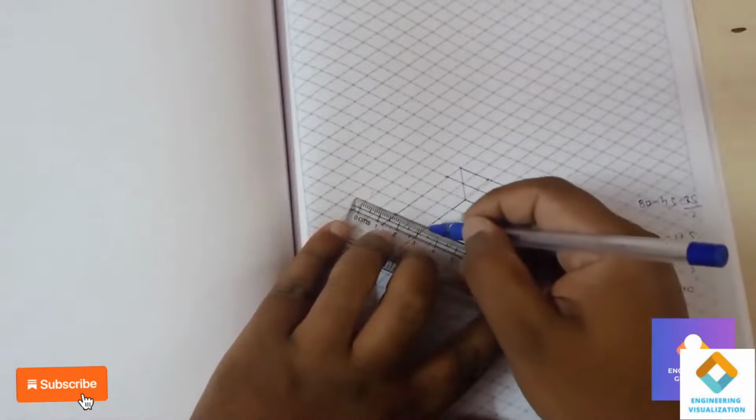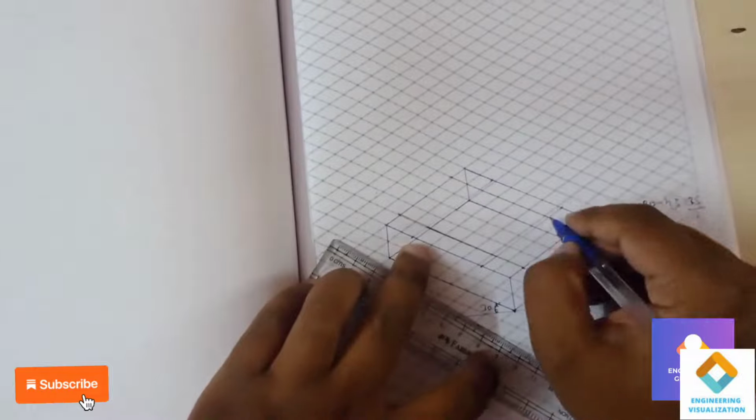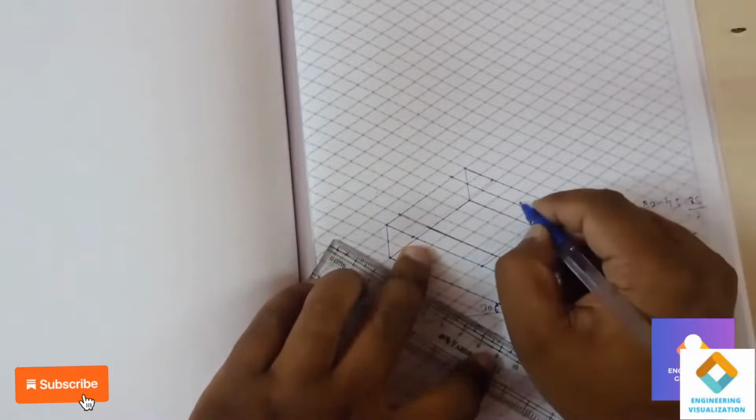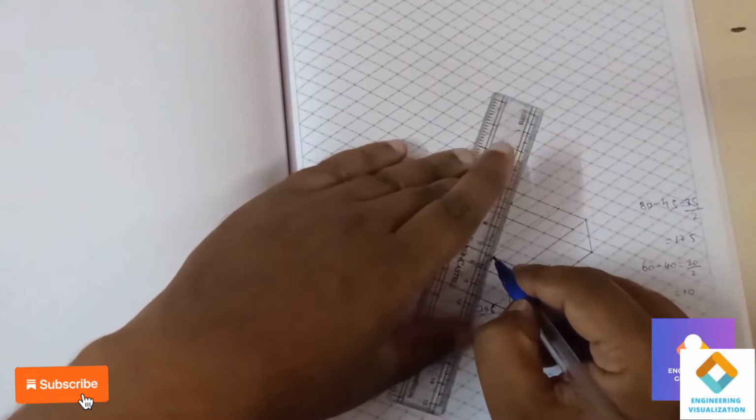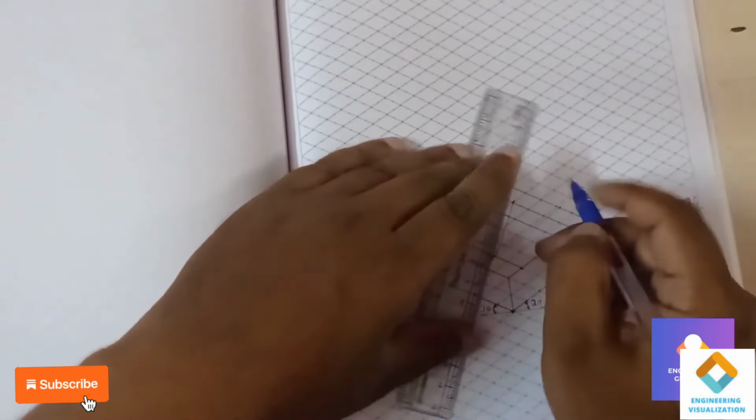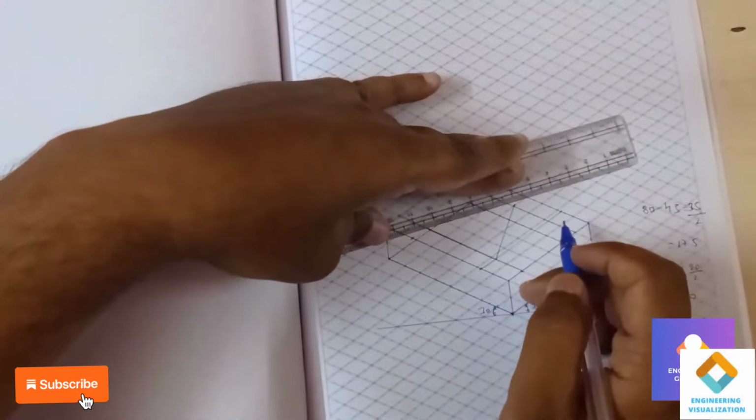That's the box dimension of the tetrahedron. So you can mark the middle point and join to construct the base of the tetrahedron. The base of the tetrahedron is a triangle.